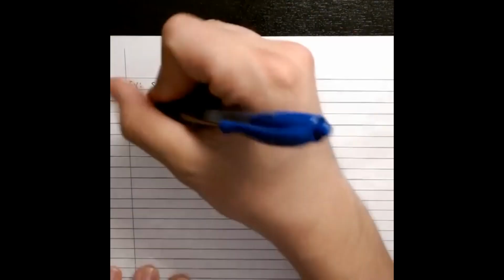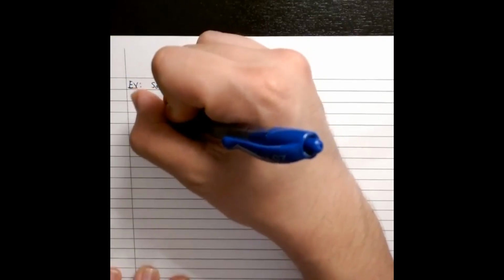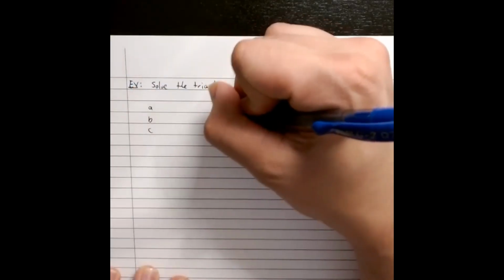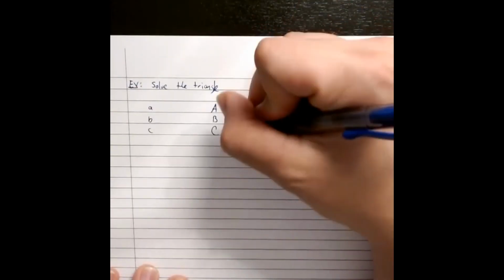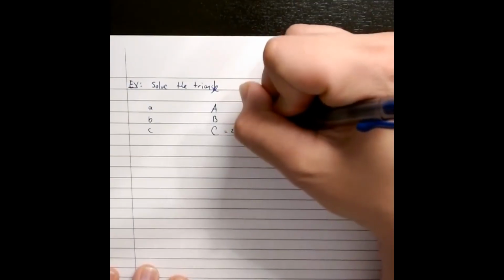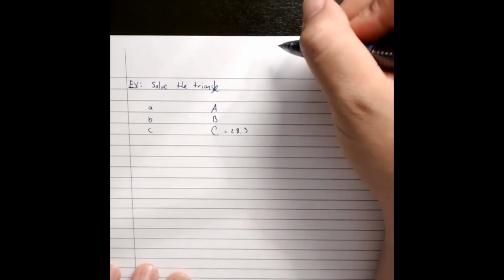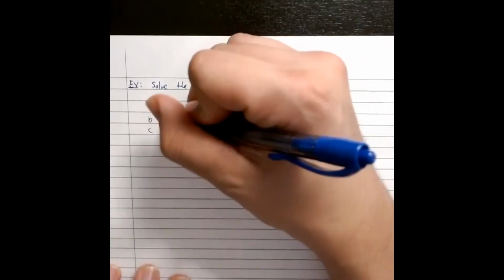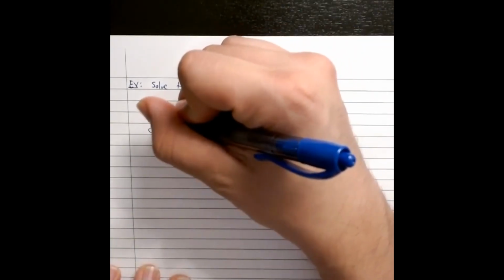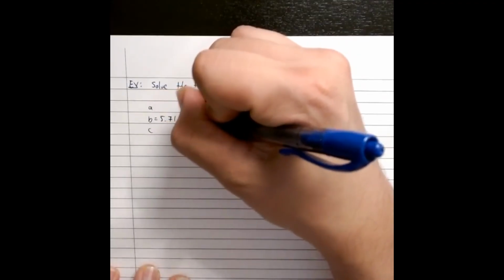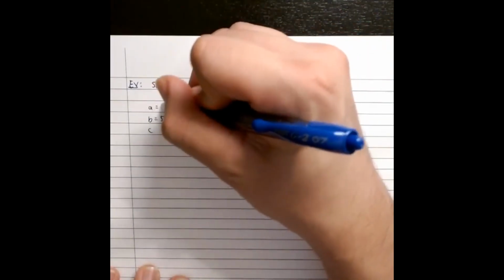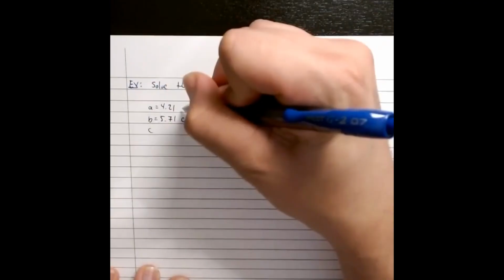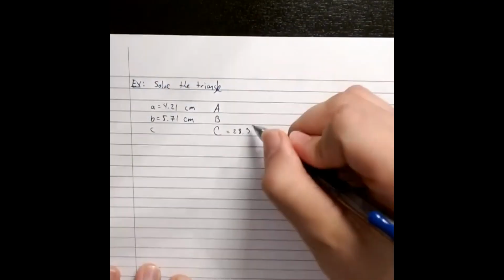Solve the triangle where we're given the information. Let's see, A, B, C. We're given that the angle C is equal to 28.3 degrees. We're given that the side length B is equal to 5.71 centimeters, and we're given that the side length A is equal to 4.21 centimeters, just like this.